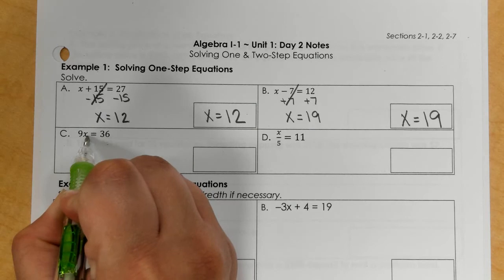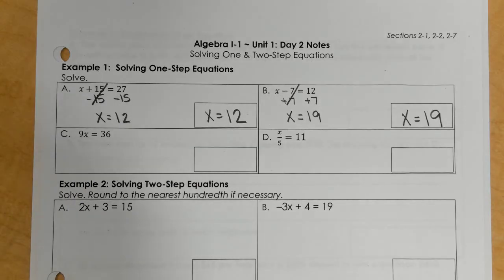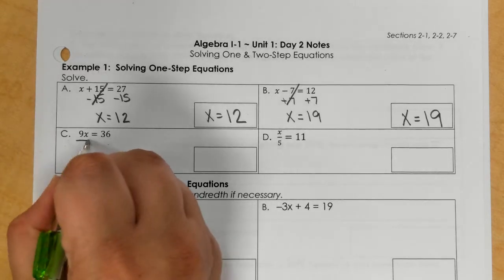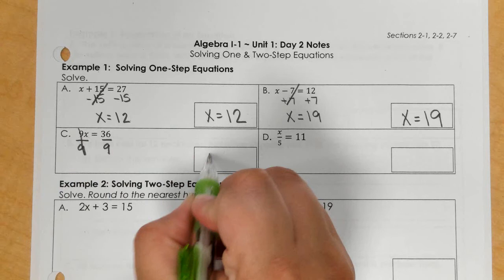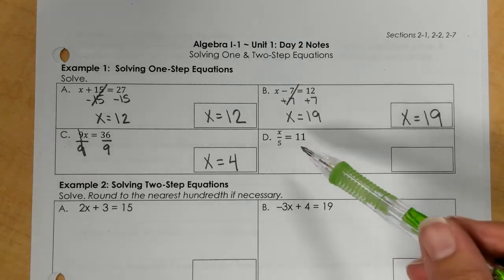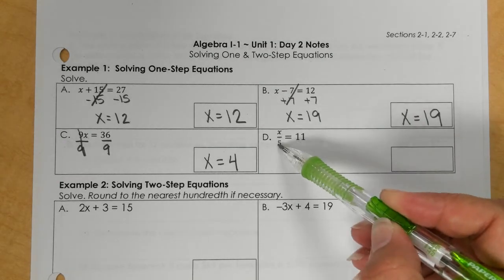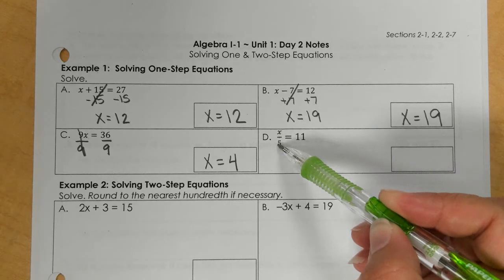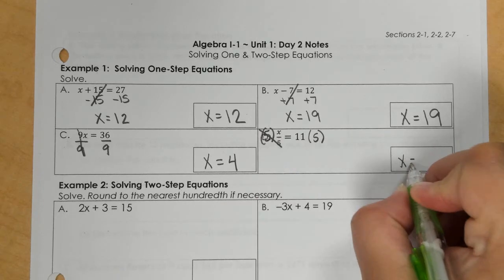9 times x. So the opposite of multiplying here, we just change what we are doing, which is multiplication now becomes division. So I divide by 9, that equals 4. Okay, so again, I'm not worried about my signs changing, I'm worried about my operation changing. So if this is x divided by 5, then I am multiplying by a 5. So that cancels and I have 55.